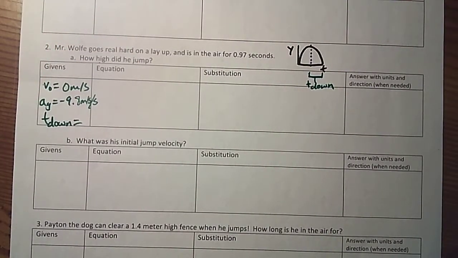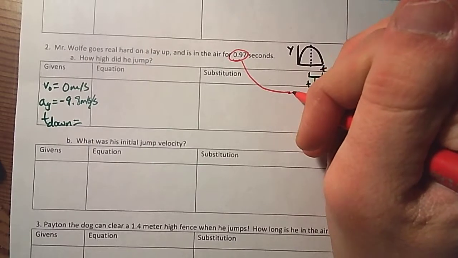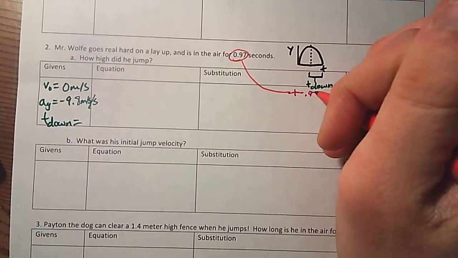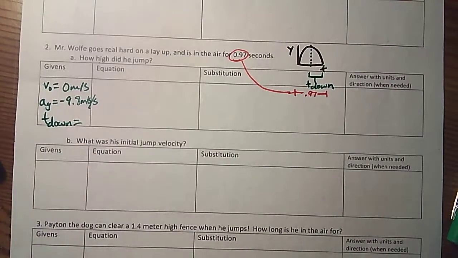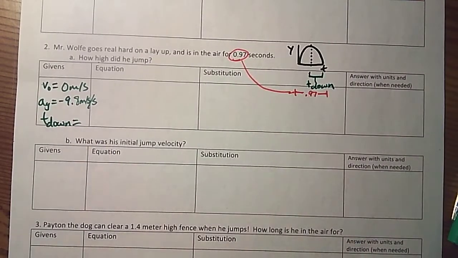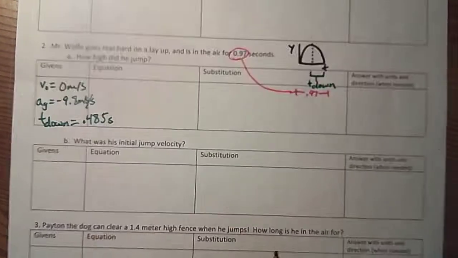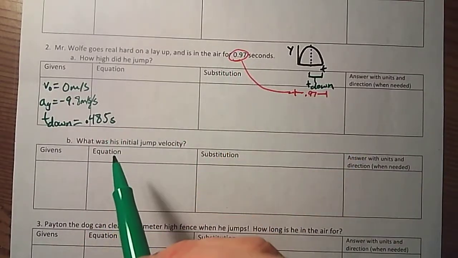And in this case, I know my time down. A big mistake would be to just put in 0.97 seconds because you see it on the piece of paper, but that 0.97 seconds is not the time down, right? That's the total time. So that 0.97 seconds is the total hang time. So how do I figure out my time down? Well, if we go back to the target sheet, it turns out that the time up is equal to the time down. So all I need to do to figure out my time down is just divide it by 2. So 0.97 divided by 2 is going to be 0.485. So my time down is 0.485 seconds because it's half of my hang time. And that's really, really important.